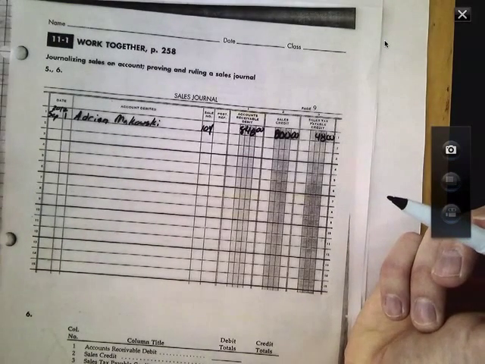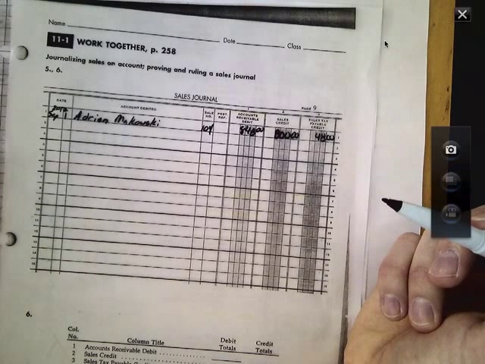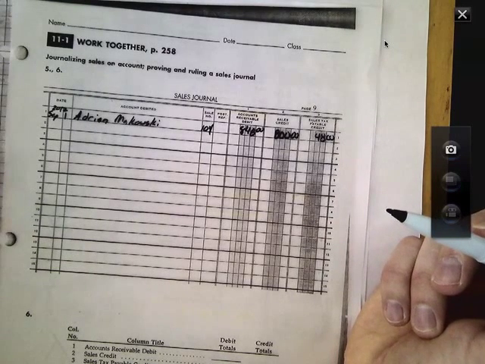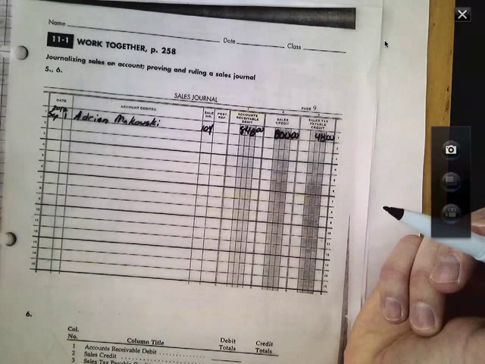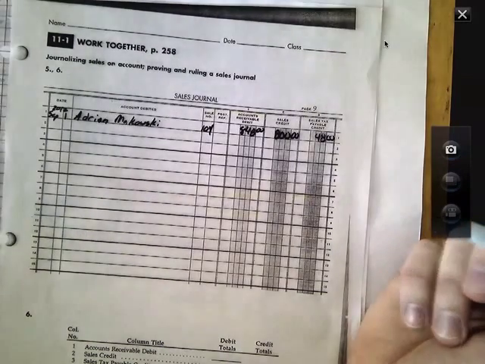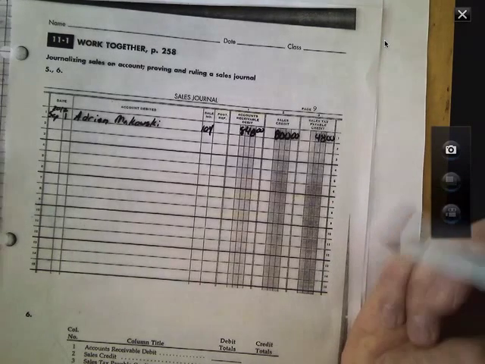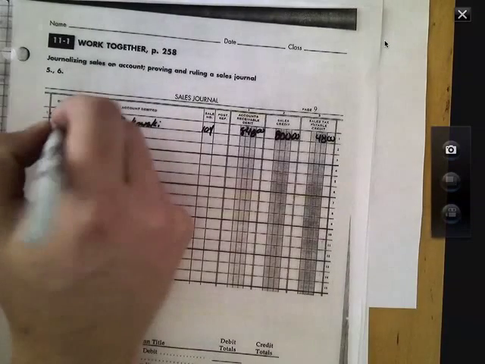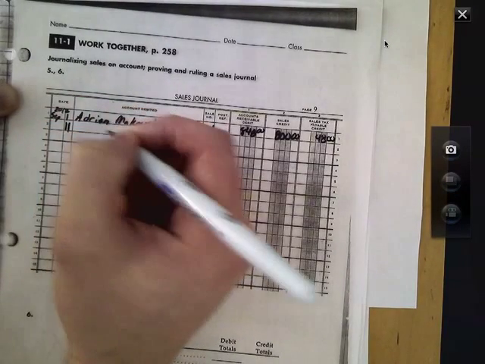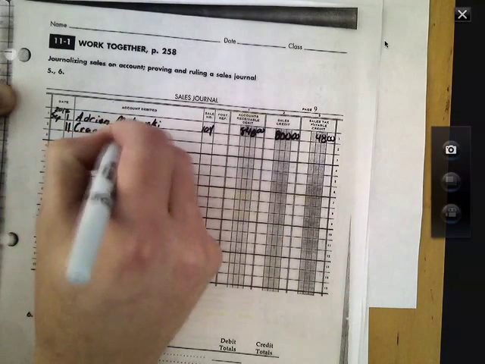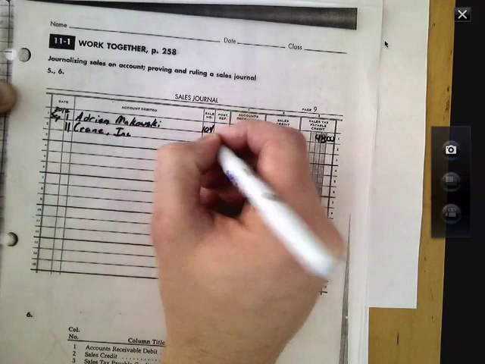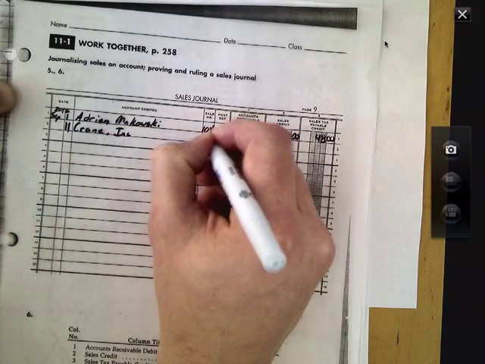September 11th. Sold merchandise on account to Crane Incorporated, $875 plus sales tax of $52.50 for a total of $927.50. Sales invoice 105. Here's the first transaction where we have to use cents. So on the 11th, right underneath, name of the account, Crane Incorporated, document number 105.